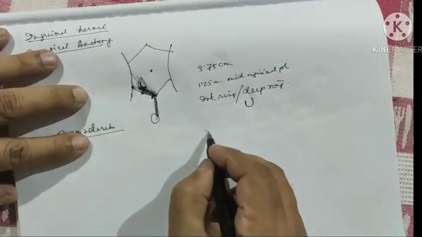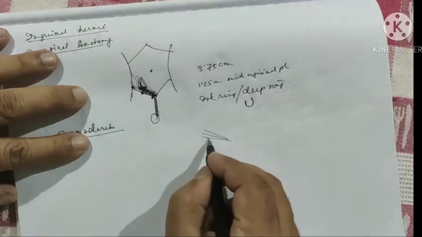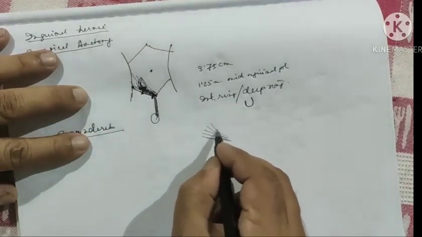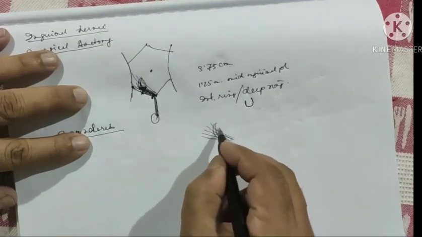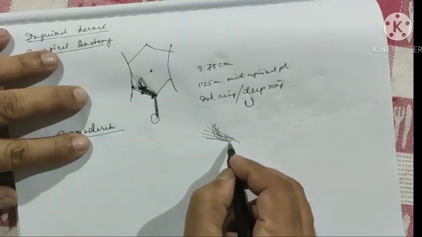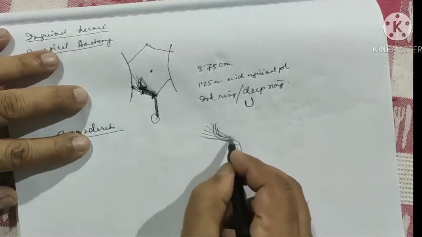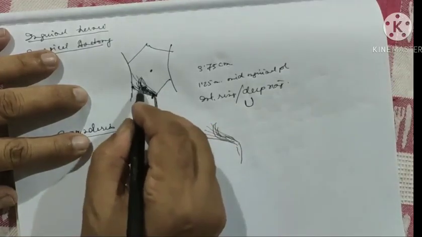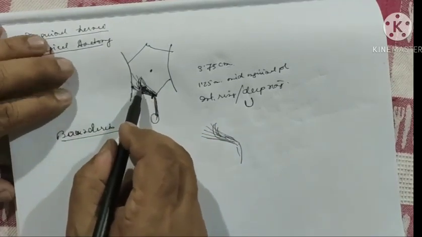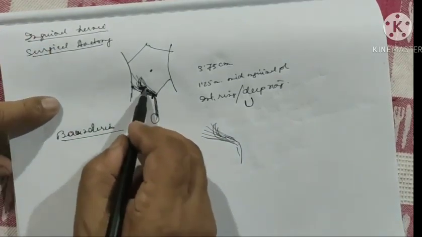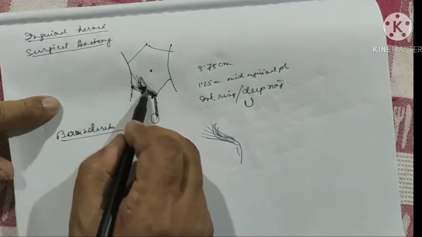So that will be the spermatic cord, suppose, coming out like this. So the anterior part is covered by the aponeurotic fibers of the external oblique muscle.